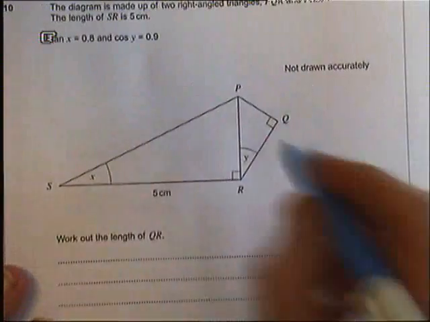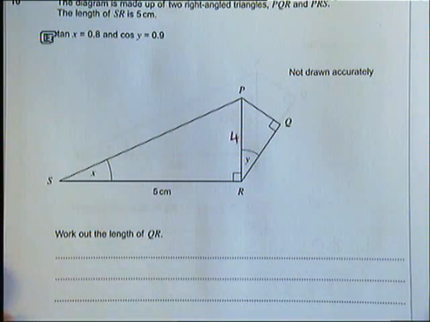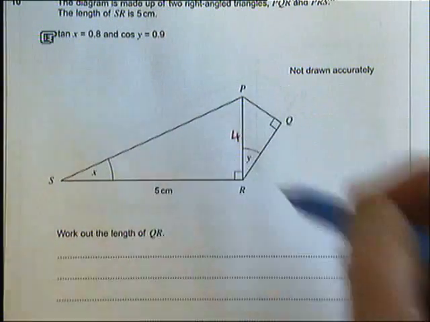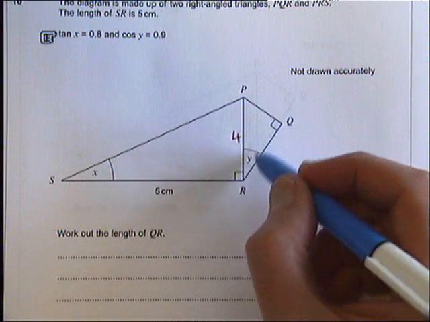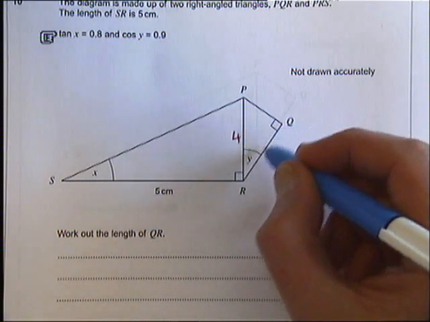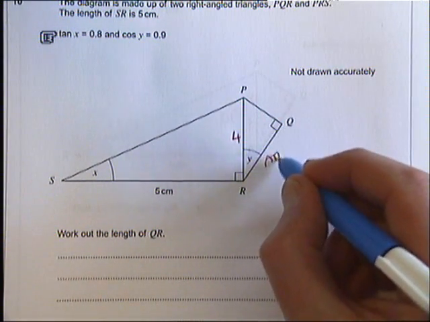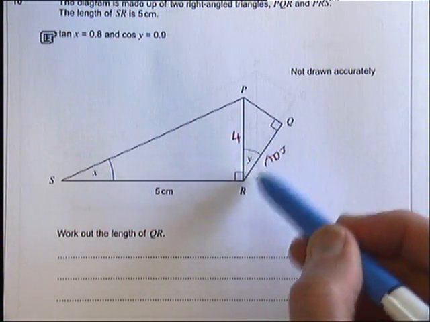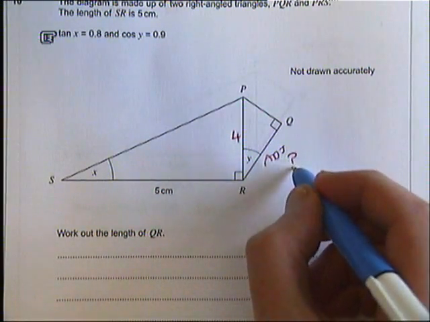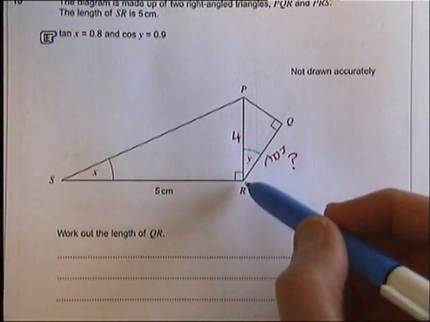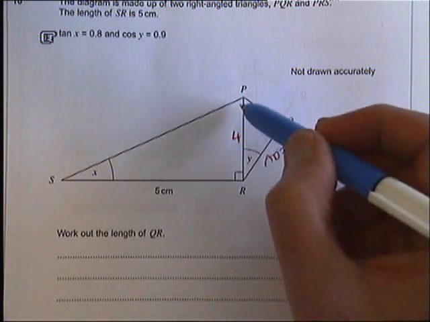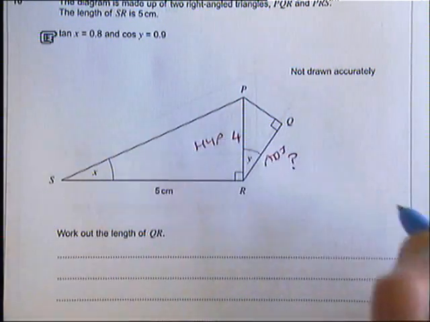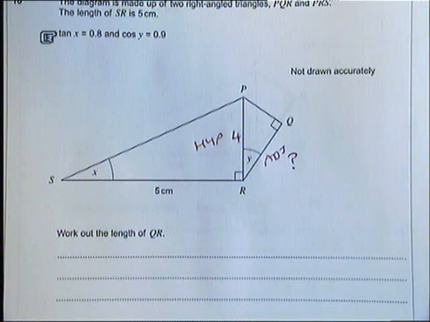So I've now worked out that this side here is 4. I'm not going to look at any part of the triangle on the left. I've got a 4, I've got a right angle and an angle. So this side here is my adjacent side. And side QR, this is the side I'm actually interested in here. So that's now going to be my question mark side. Over here I now know that's 4. Now that's the long side, it's the side opposite the right angle. So that's going to be my hypotenuse. I'm not actually interested in this side.